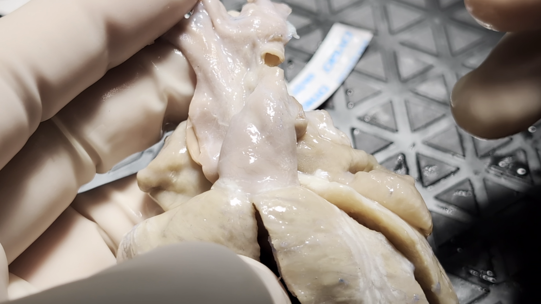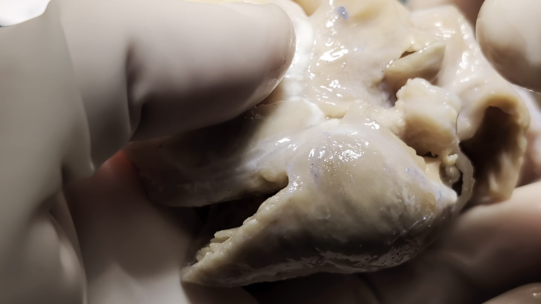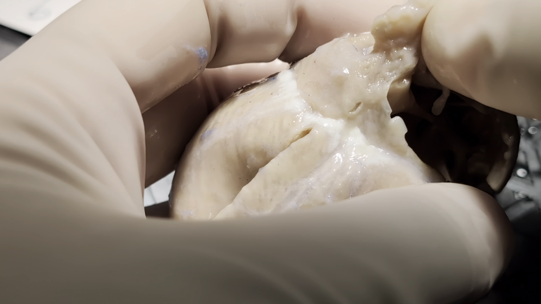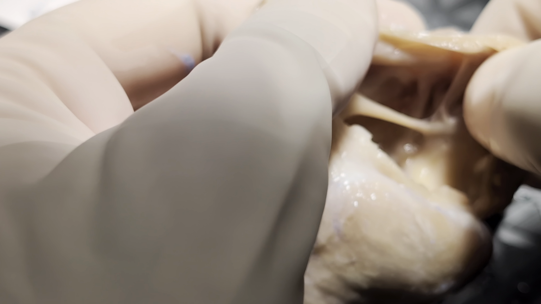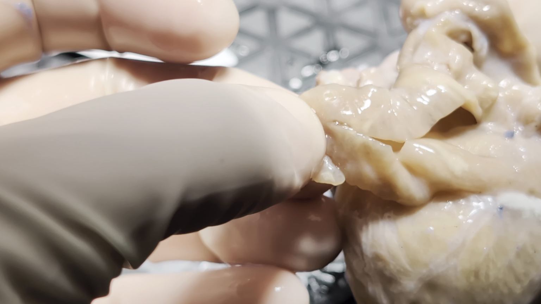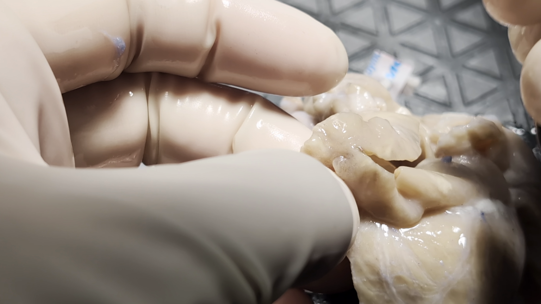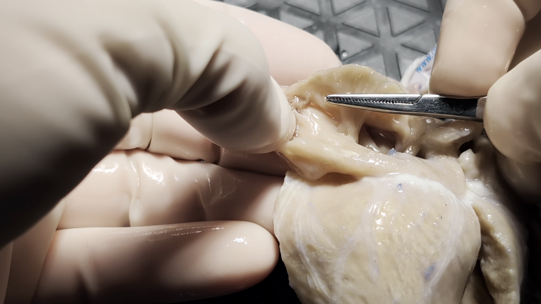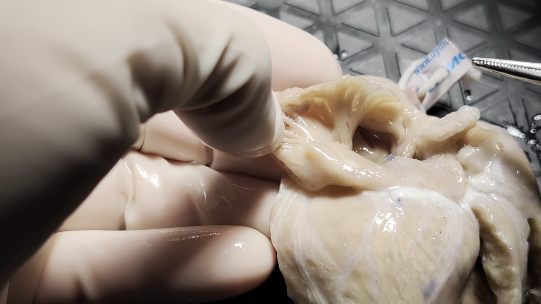All right. So now let's flip the heart over to the back. Here's the posterior aspect of the heart. And let's open up what we would consider to be the left-sided atrium. So here's the left atrial appendage, by the way. And why don't we just go ahead and open that up. You can see that all the pectinate muscles are confined within the appendage itself.